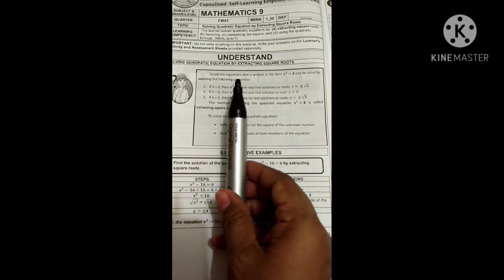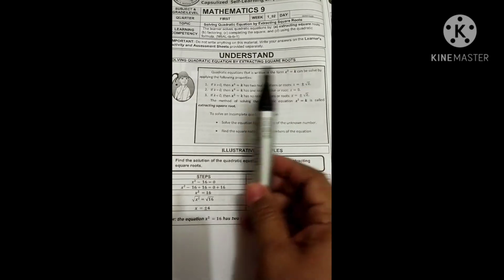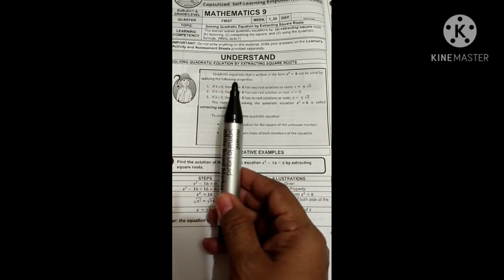We're going to solve quadratic equations by extracting square roots. So we will use the first method in solving the quadratic equation. So we have here quadratic equations that are written in the form of x squared equals k, which can be solved by applying the following properties.